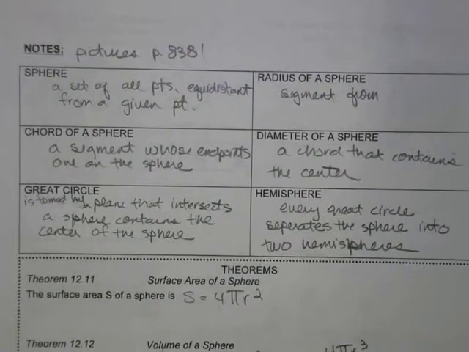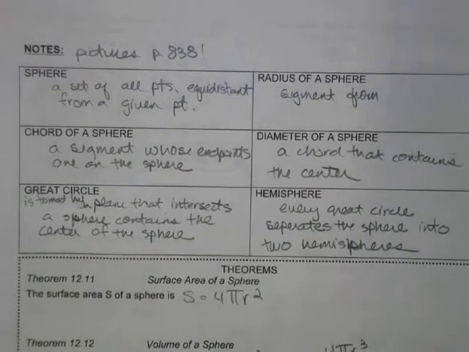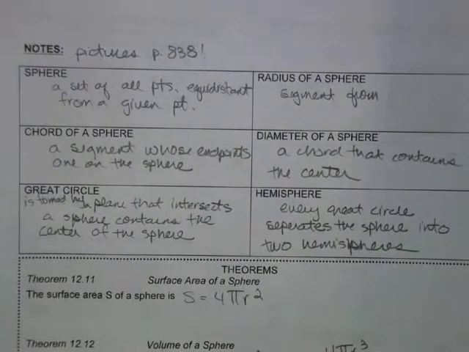A great circle is if you took a plane and cut it right through the center of the sphere. So the green thing would be like a plane, right? It would make a circle, right? Goes right through the center. Make sense? And then what that does, every great circle separates the sphere into two hemispheres. Make sense? Just pretty easy stuff.